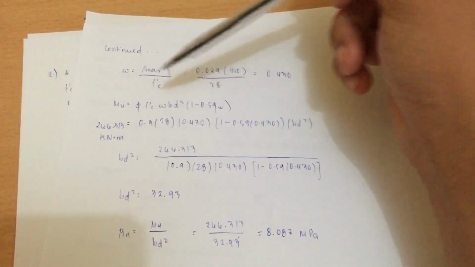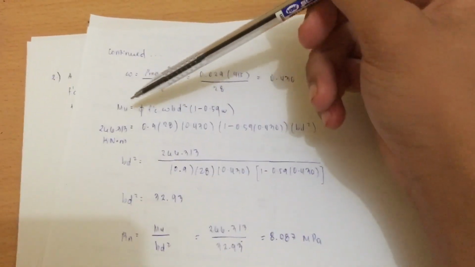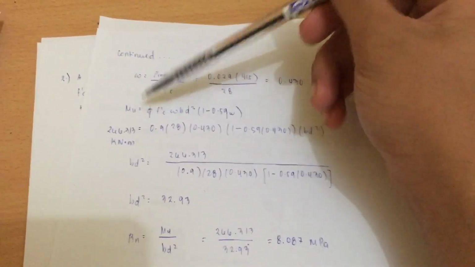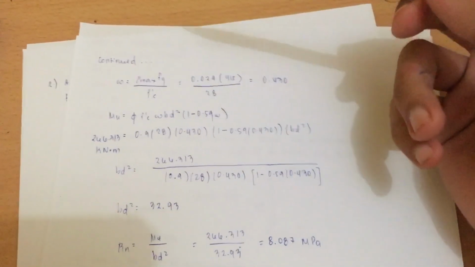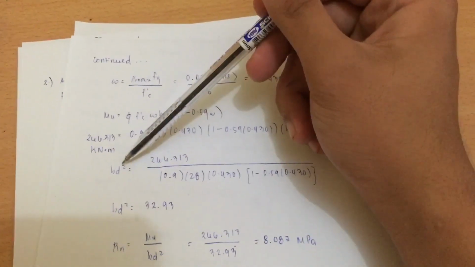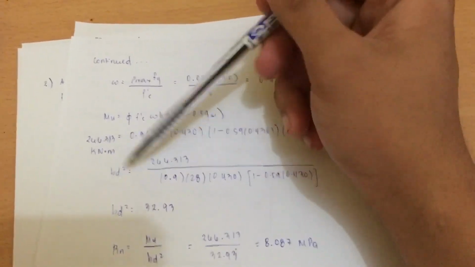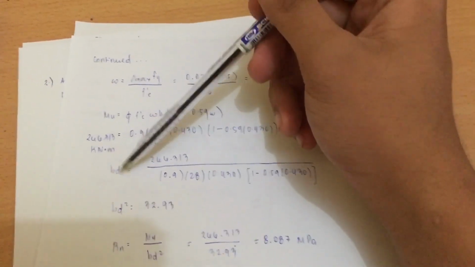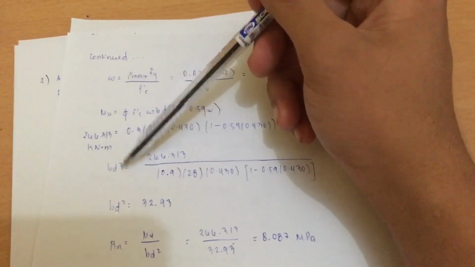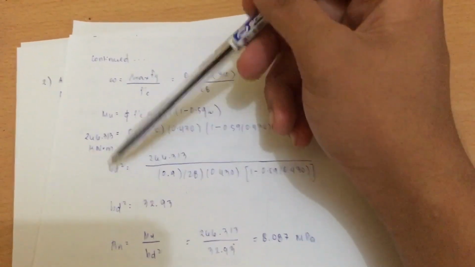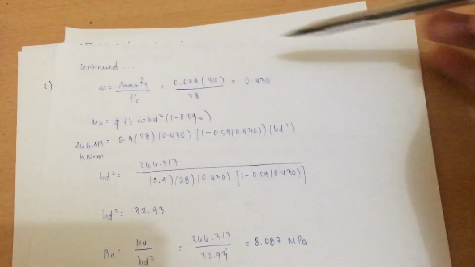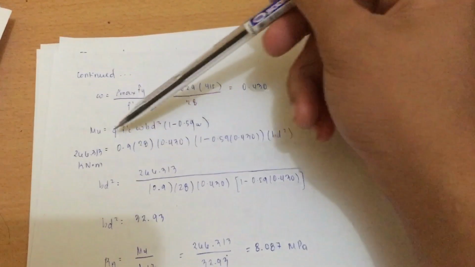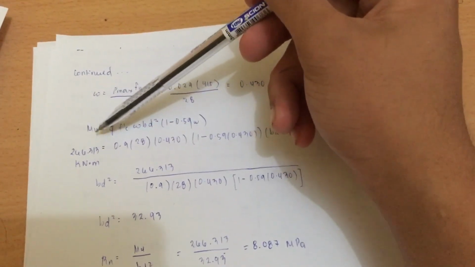Now after that, we'll get the value of our factored moment. So we'll have to find the factored moment, and after finding it we'll get the value of our BD squared, since B is the width of the concrete beam and D is the depth of our concrete beam. Both are unknown. So mathematically speaking, we have to find first this factored moment.